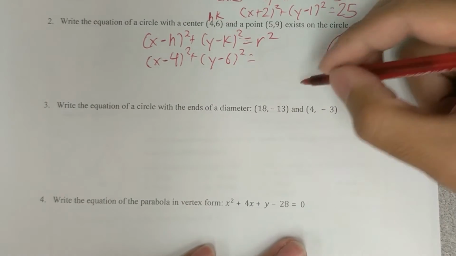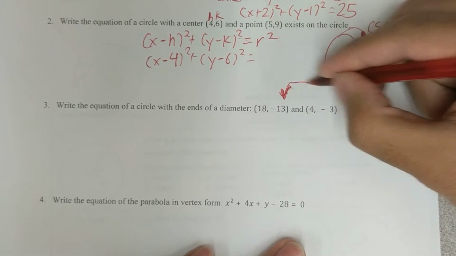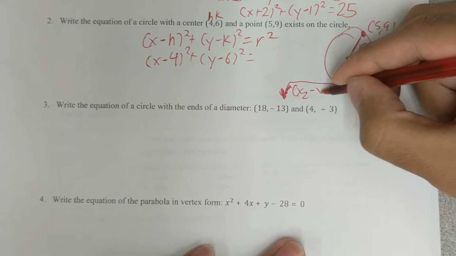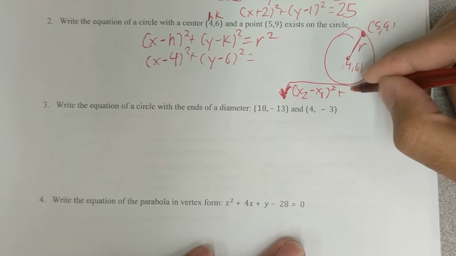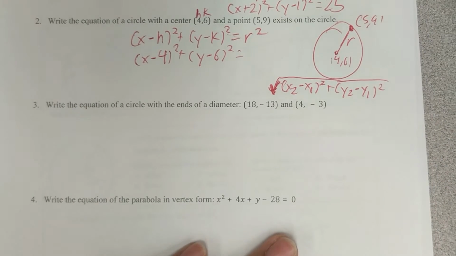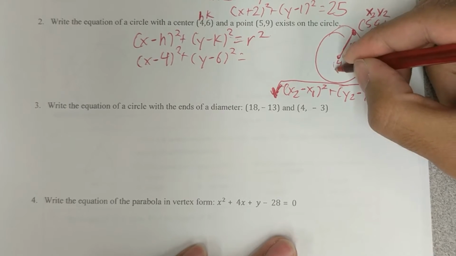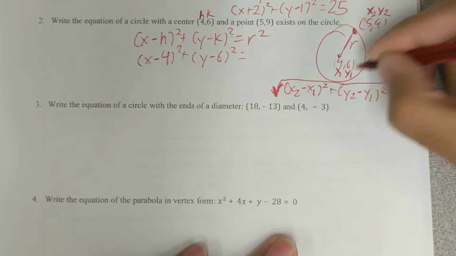So distance formula is x2 minus x1 squared plus y2 minus y1 squared, and then the square root of all that. So I'll call this point x2 and y2, and this point x1 and y1.